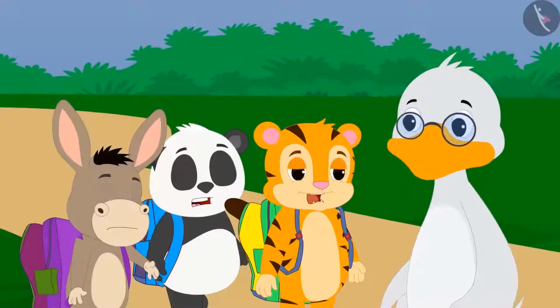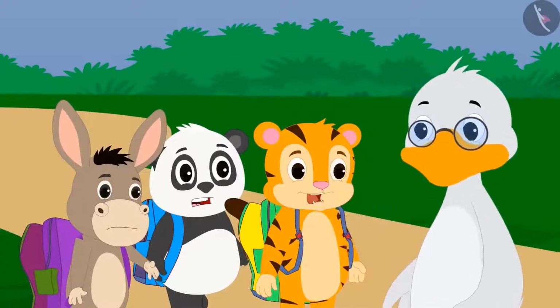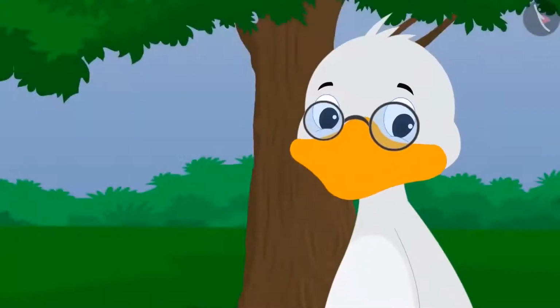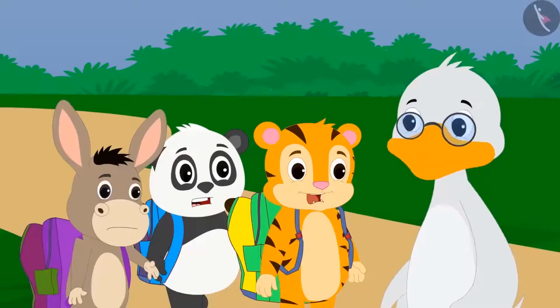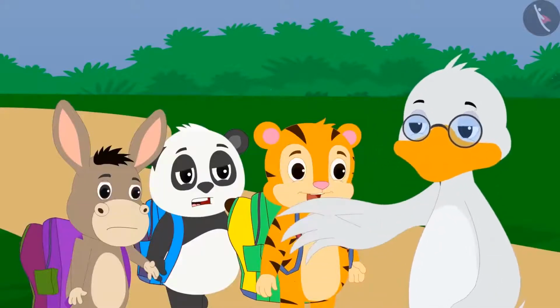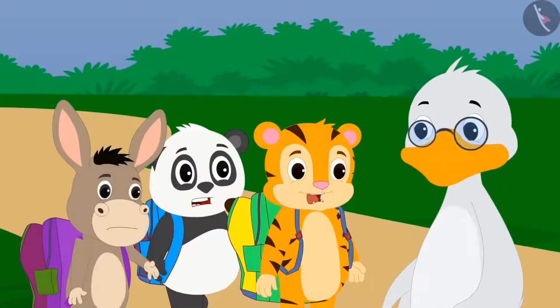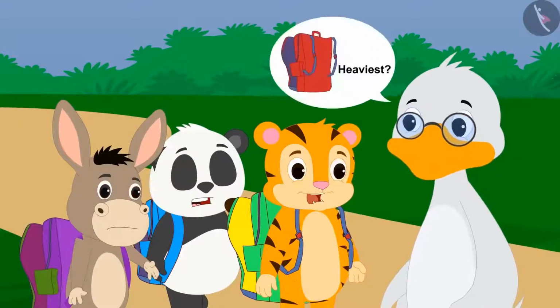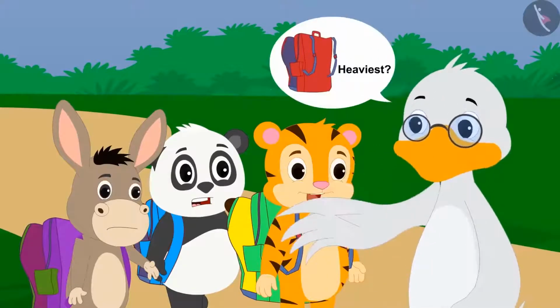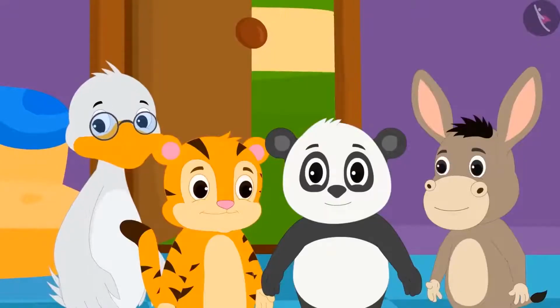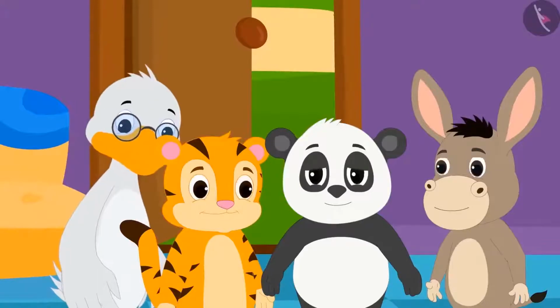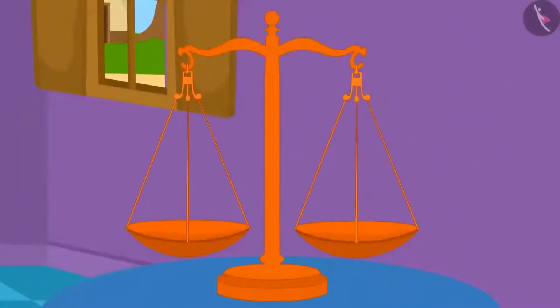When he asked the reason for their fight, he came to know that each one of them felt that his bag was the heaviest. Uncle told them that there is a way by which he can find out whose bag is really the heaviest. Uncle brought all three of them to his house. Uncle has a large weighing balance with him.